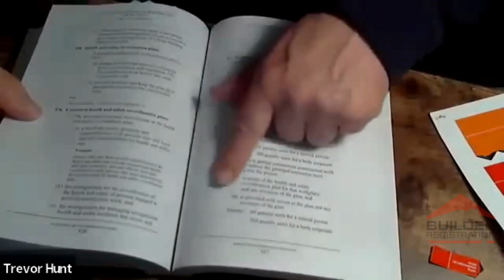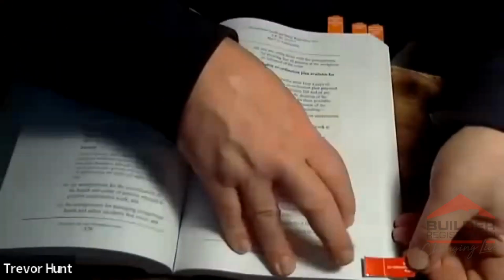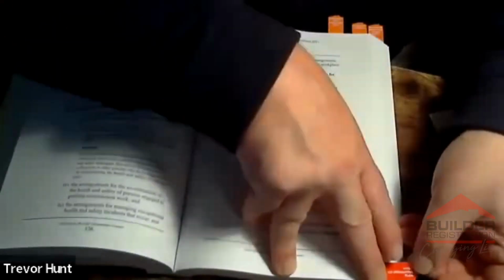Contents of a health and safety coordination plan, so page 327, starting at the bottom corner. If I can get the tab off. So OHS Coordination Plan, there, section 336.